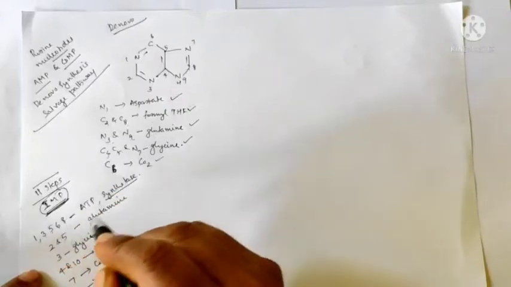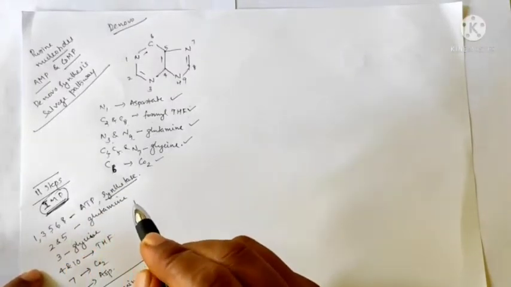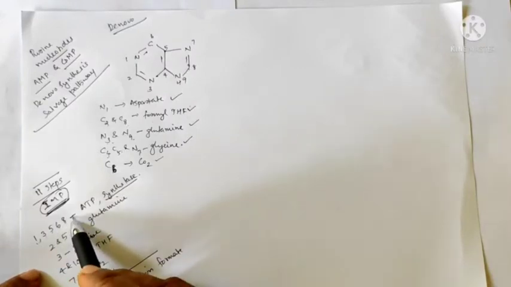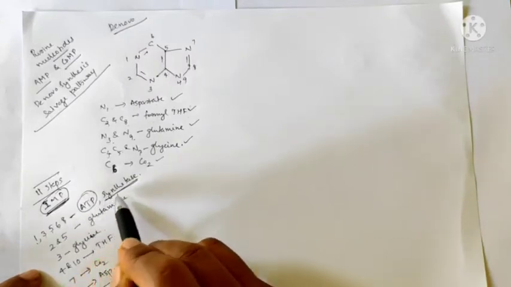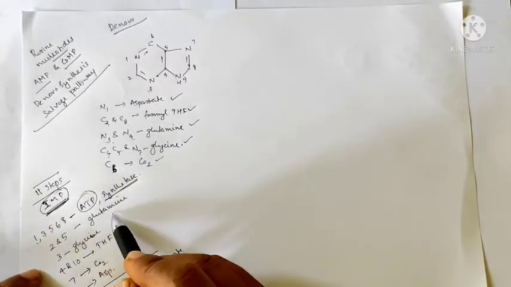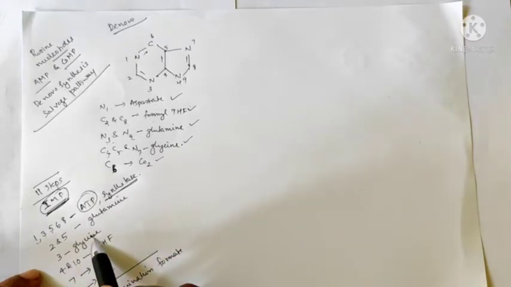If you remember this, the biosynthesis of purine nucleotides will be easy. The first, third, fifth, sixth and eighth steps require ATP, and the enzymes are synthetases. The second and fifth steps require glutamine. The third step requires glycine.